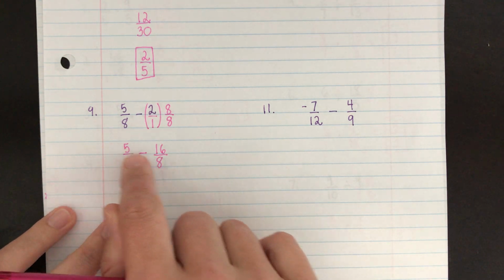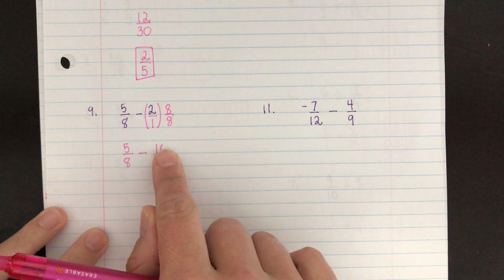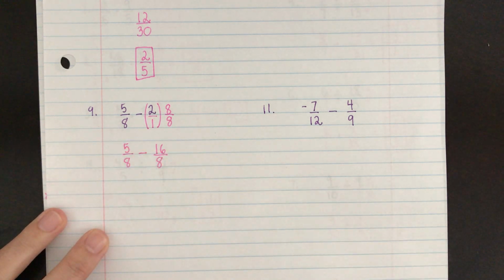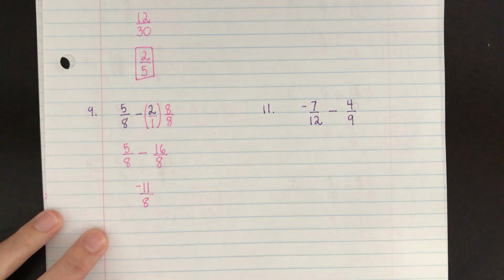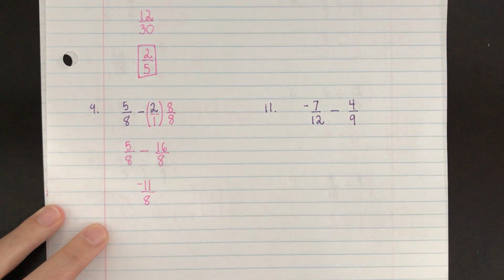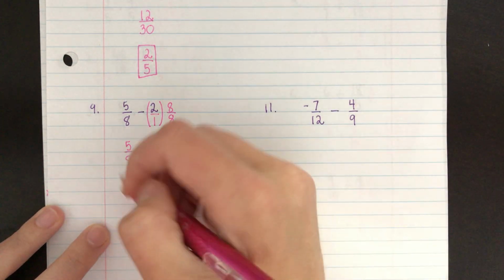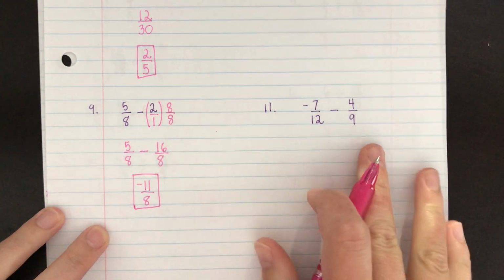And remember, I just subtract or add, in this case we're subtracting, across the top are my numerators, so 5 minus 16 is negative 11, and I keep my denominators the same. And I always need to check, does this simplify whenever I'm doing addition and subtraction? The answer in this case is no, it doesn't simplify further, so we are good to go.